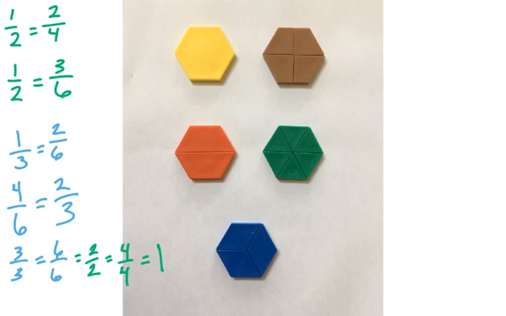I want to look at the brown hexagon and the green hexagon. So I want to look at our fourths and our sixths. What if I highlight this part, which was the same as what? So that was 2/4, which was the same as 1/2, right?